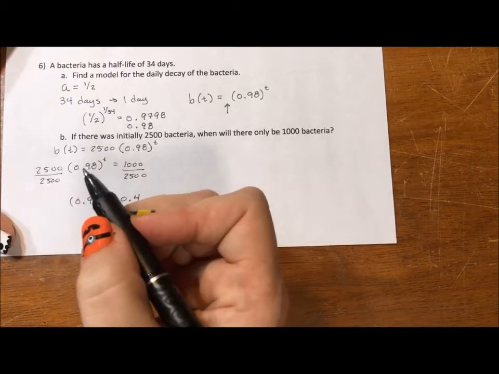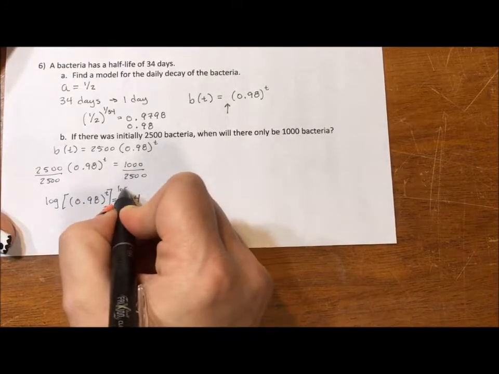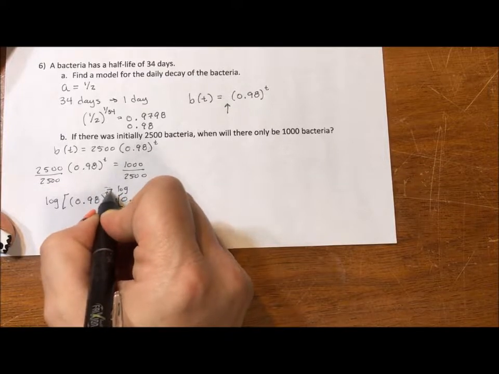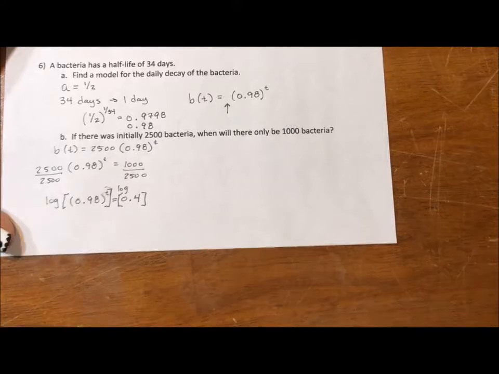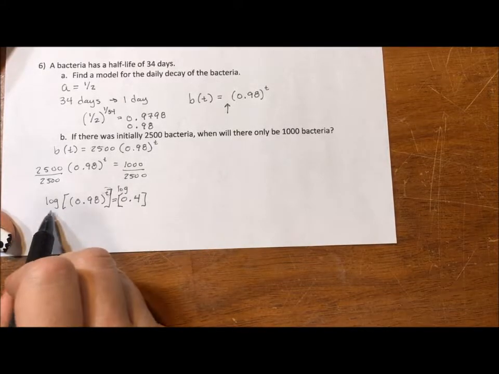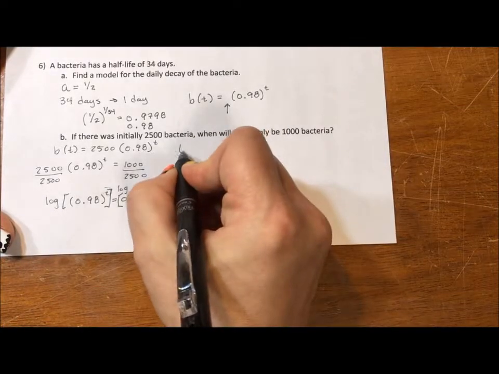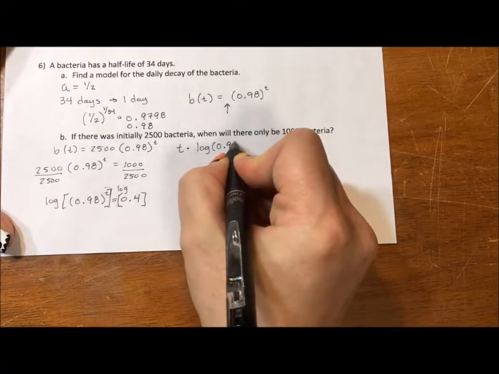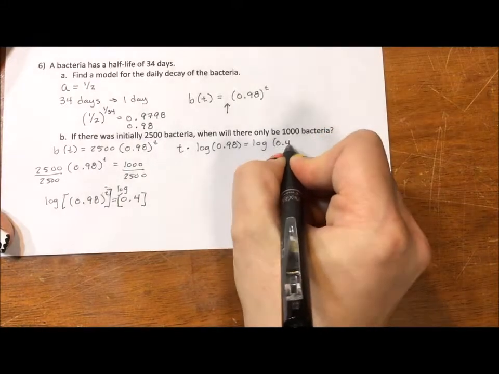Okay, so then I'm going to take the log of both sides. Log of the left-hand side, log of the right-hand side. The beauty of taking log is it allows this exponent to come down and become a multiplier. Logs are used to make exponents real numbers. Exponents are counters, but once a log comes in, it makes the exponent a real number. So I get t times log of 0.98 equals log of 0.4.